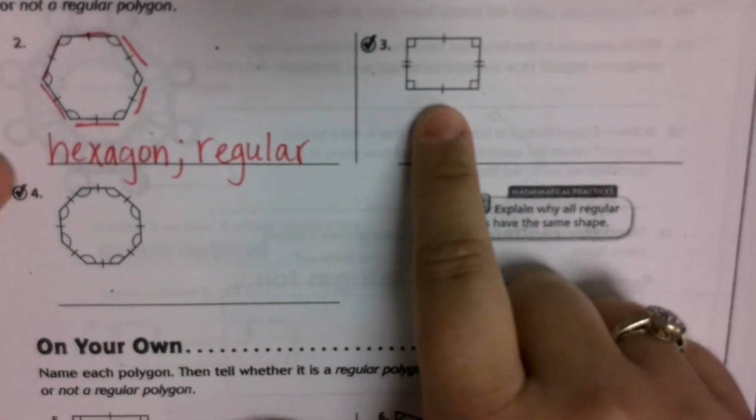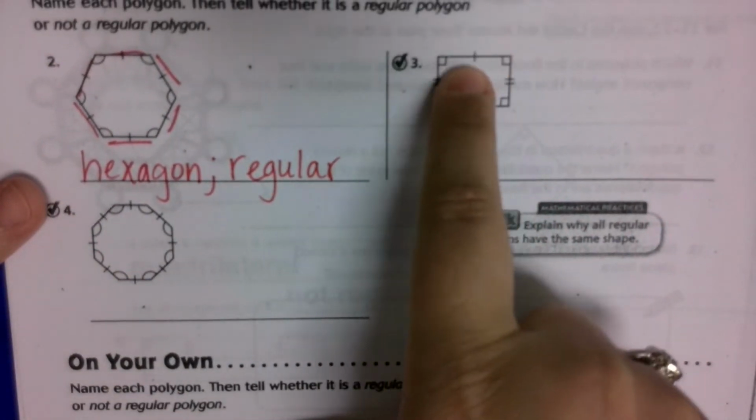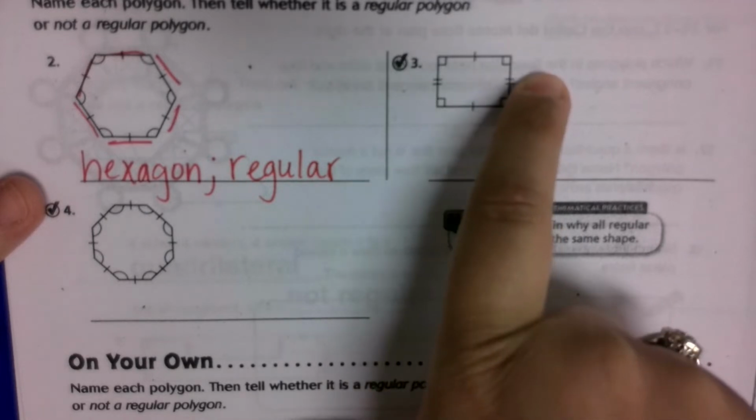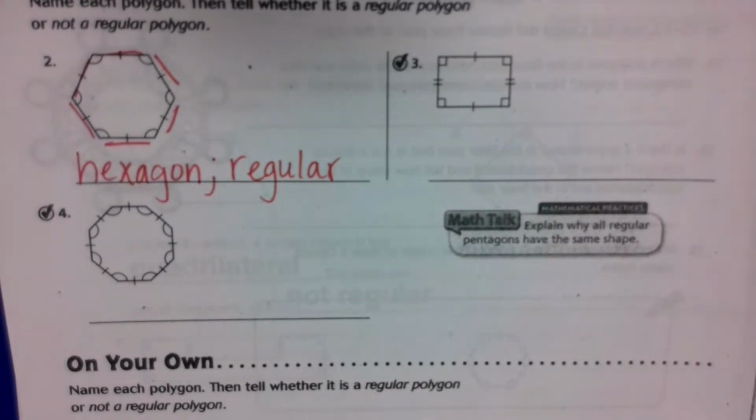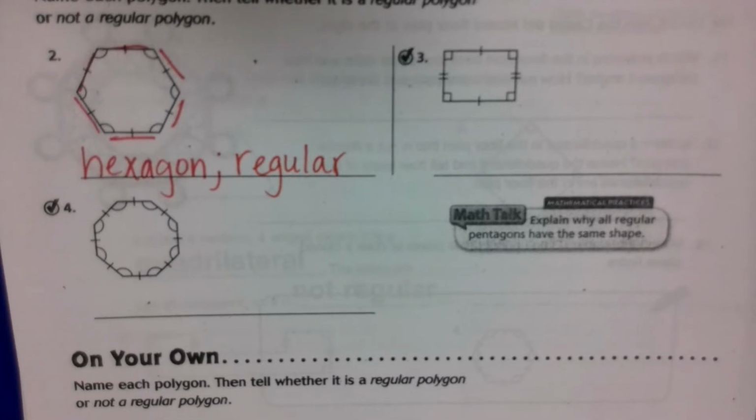Okay, number 3, it has 1, 2, 3, 4 sides. Now, I know that most of you would say that this is a rectangle, and that's correct. It is a rectangle, but the name of the polygon is really important because it's not just a rectangle, it can also be called a quadrilateral.